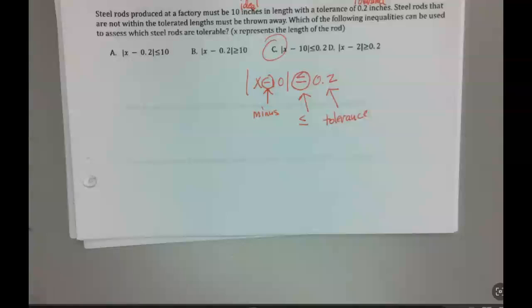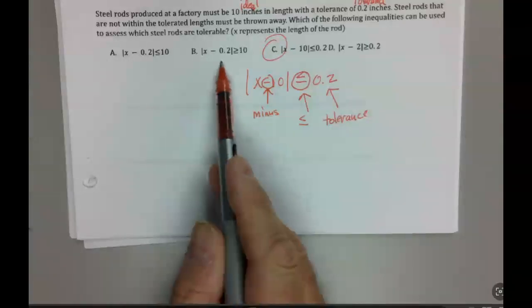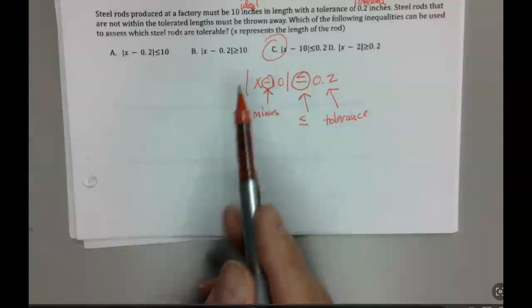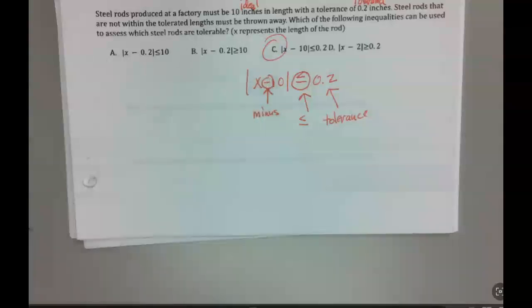Feel pretty good about this? So that's easy, isn't it? When they give you the ideal or actual and the tolerance. The one that's harder is when they give you the least value and the max value. You got to find the mean, then you got to find the tolerance too, correct?